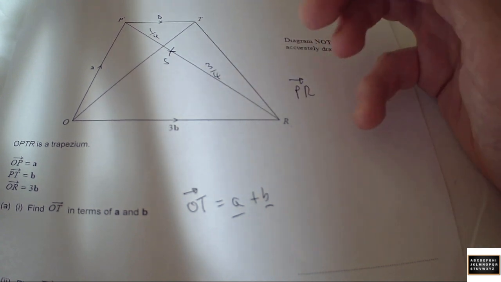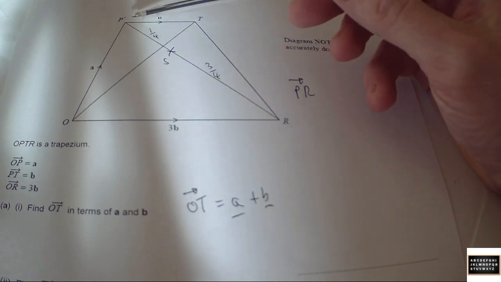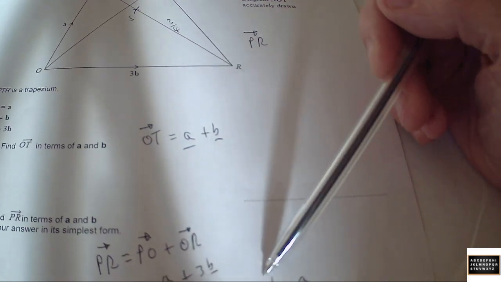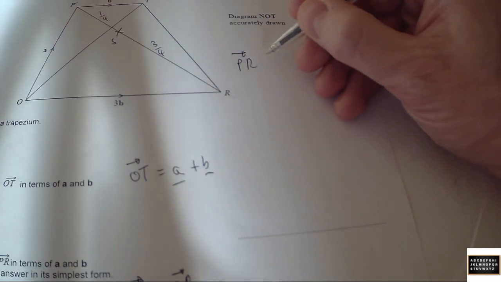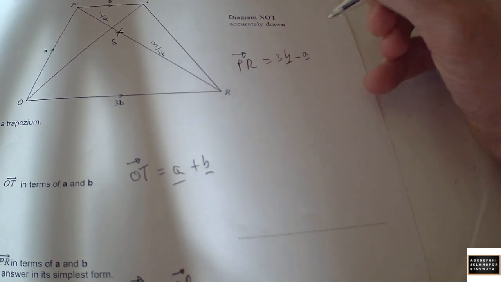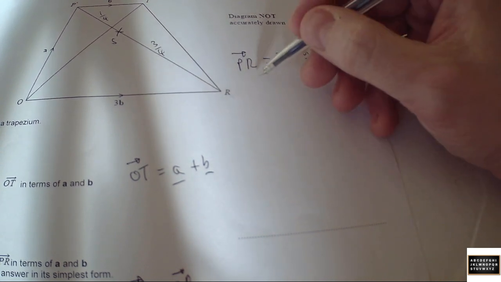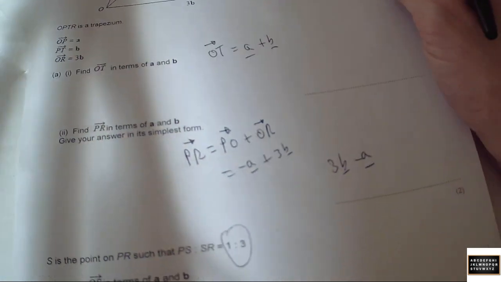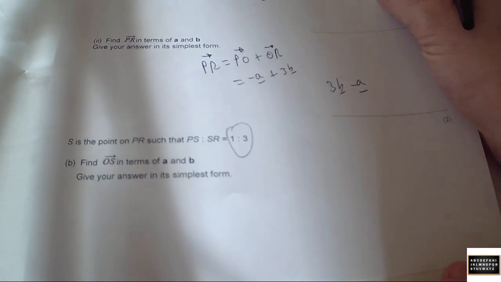So PR is, again, well, we had it from earlier, didn't we? PR was 3B minus A. So PR is that. So we definitely have it from earlier, but we're going to need it in a minute, I'm sure, for PS or SR. So we've already got the vector PR, which is helpful. And we're going to try and work out what the question is asking us now.